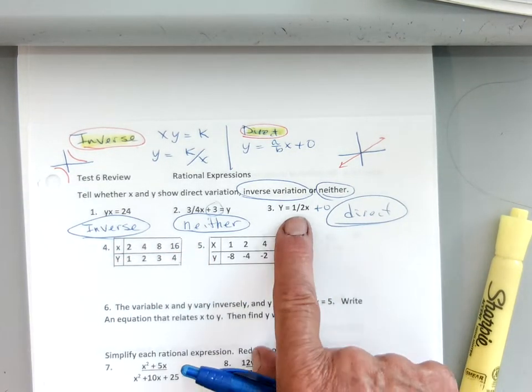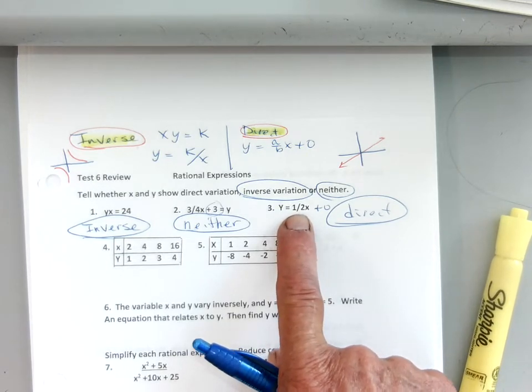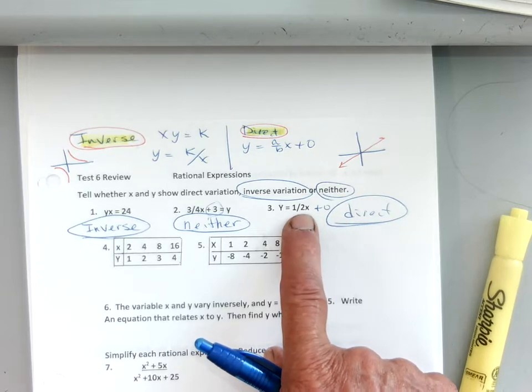An example of direct variation: since it's spring, all of a sudden a tiny little tulip pops out of the ground. My wife is happy, and it grows 1/2 inch a day, right? But it had to start at 0, and it grows 1/2 inch a day, okay?